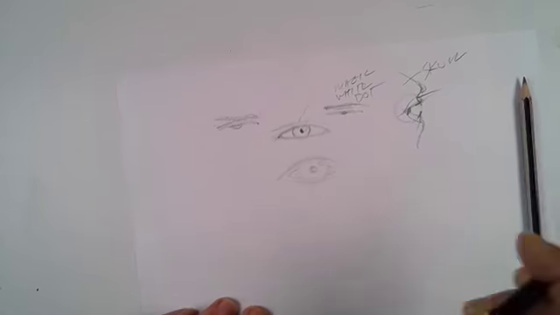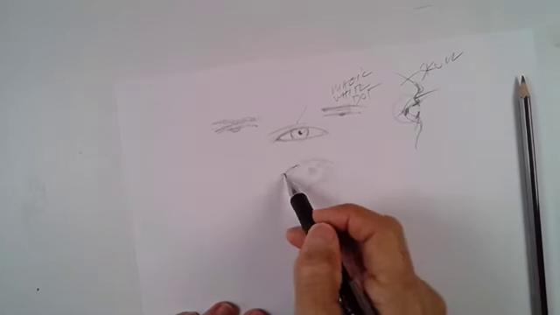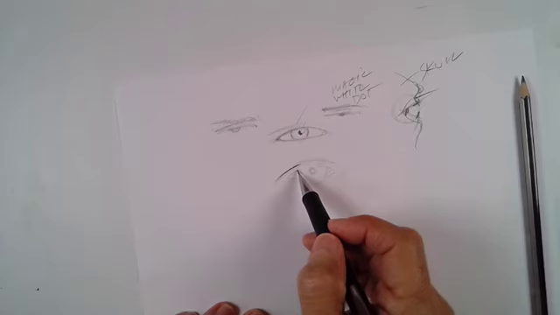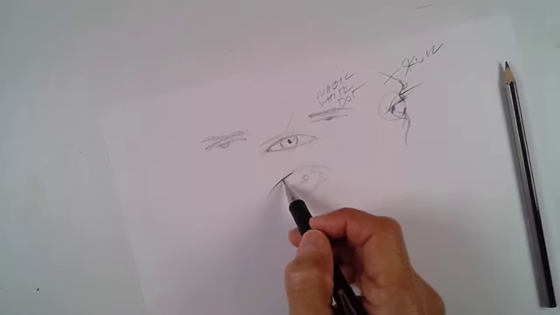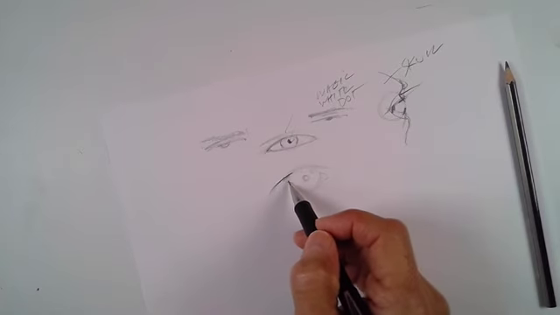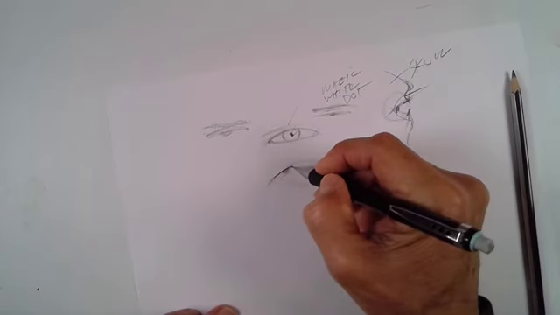The area between the top eyelid and that center area is going to be the whitest, and that's where you want to do a little bit of a gradation.